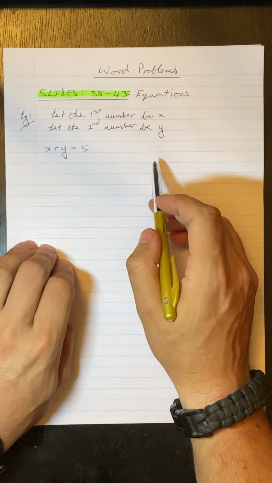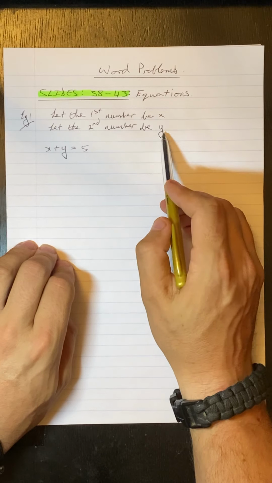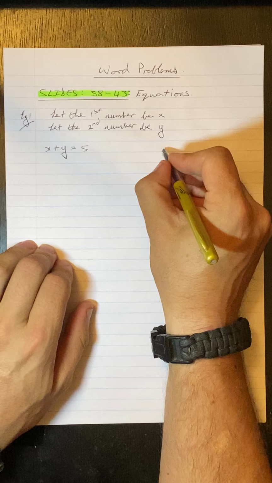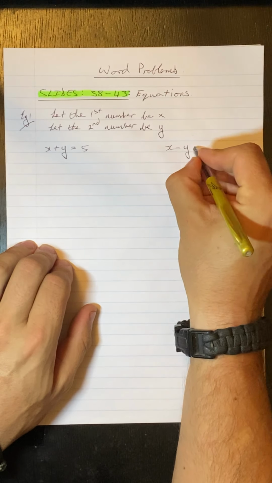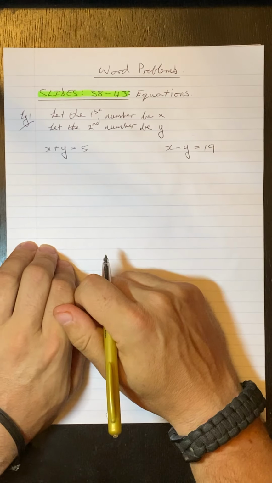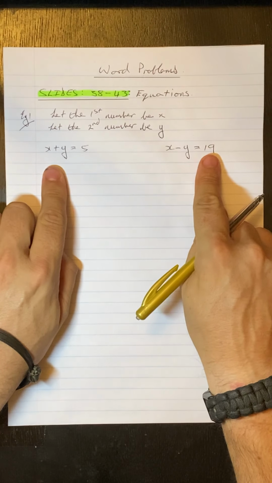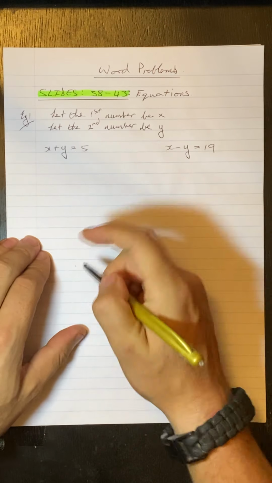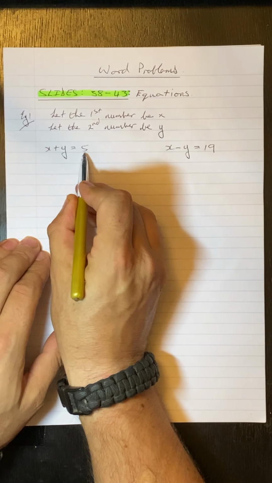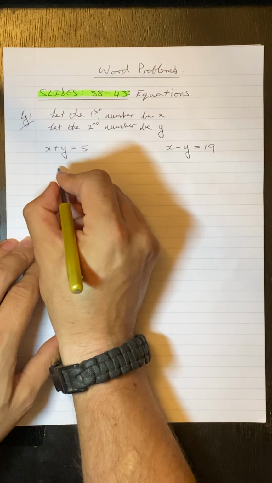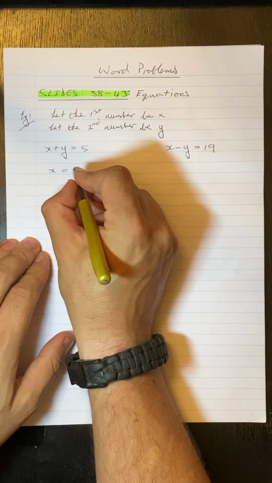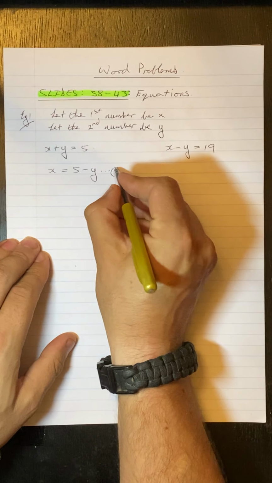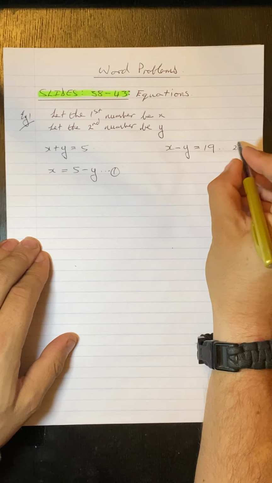They go on to say then that the difference between these two numbers is 19. So difference in maths means subtraction. So X minus Y equals 19. Now that we have two equations and two unknowns, X and Y, we can solve these simultaneously. So I'm going to work with this equation, and I'm just going to take the Y to the other side, and we get X is equal to 5 minus Y. I'll call this equation 1, and I'll call this equation 2.